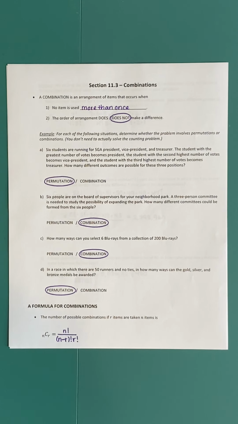In this video, we're going to discuss combinations. A combination is an arrangement of items that occurs when, number one, no item is used more than once, and number two, the order of arrangement does not make a difference. The one difference between a permutation and a combination is this issue involving order.